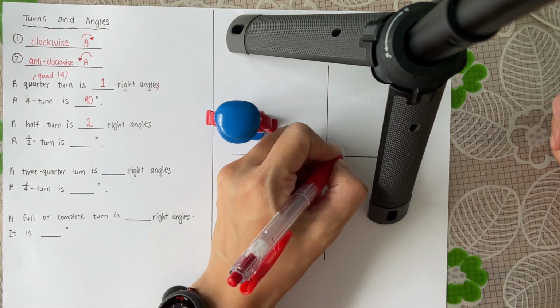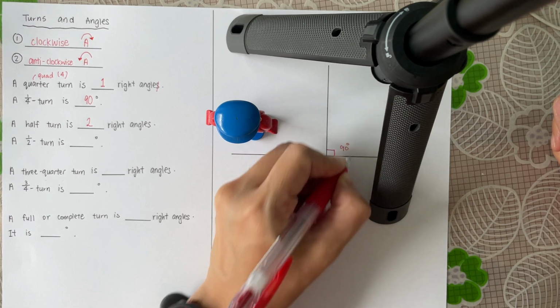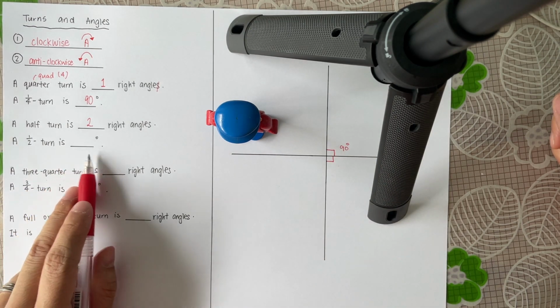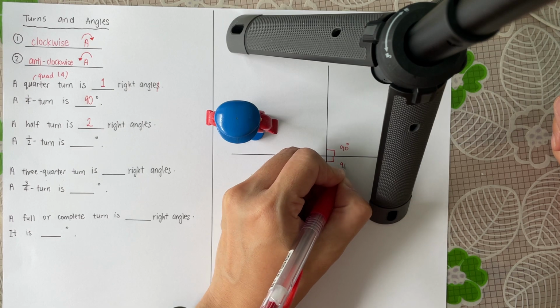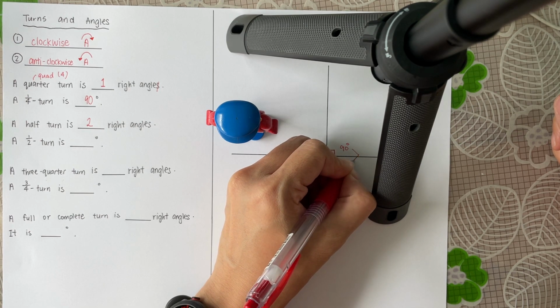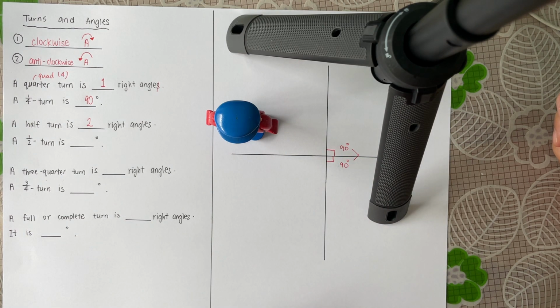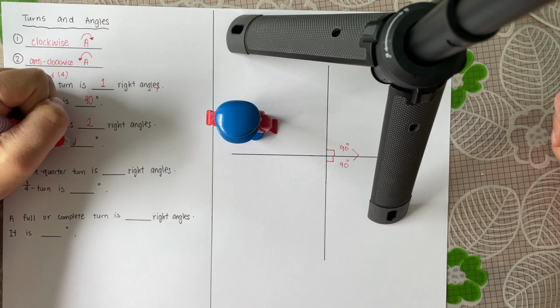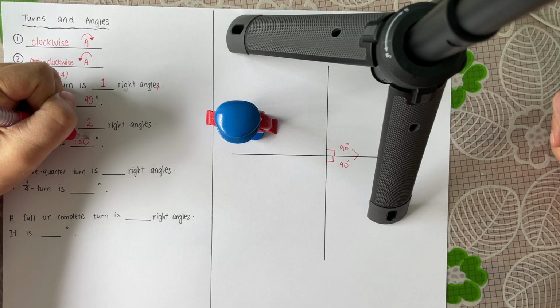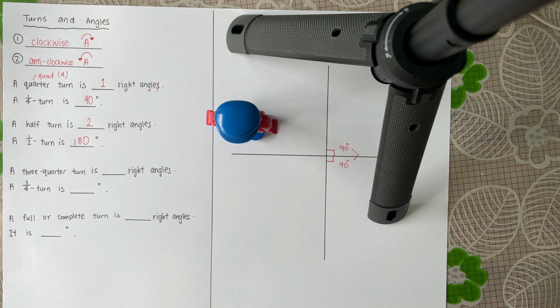If 1 right angle is 90 degrees, a half turn, which is 2 right angles, how many degrees does this make? Well, 90 plus 90, this would make 180 degrees. So 180 degrees is a half turn.